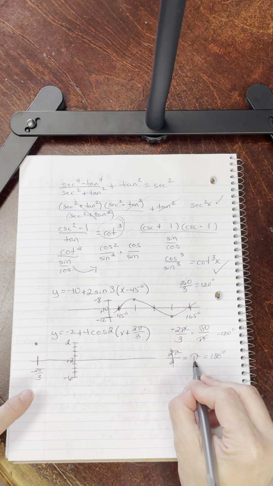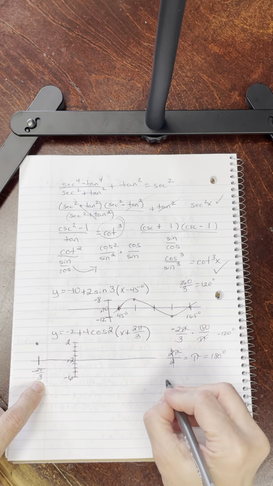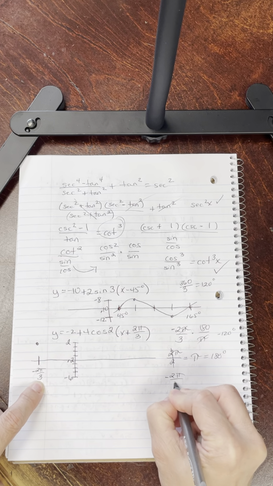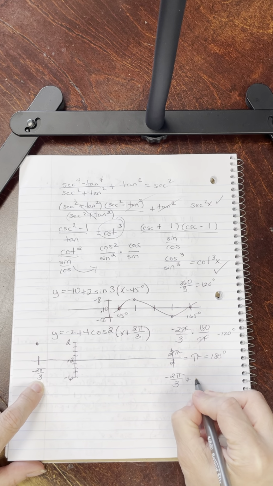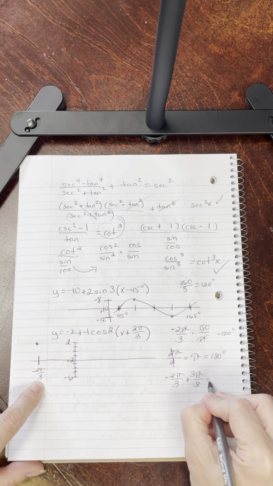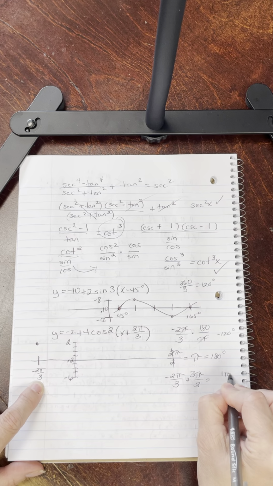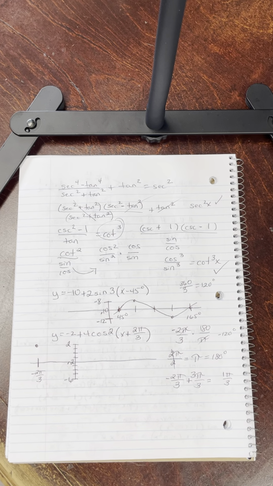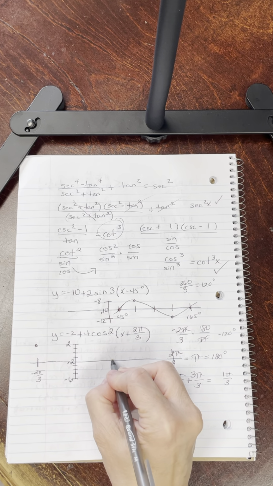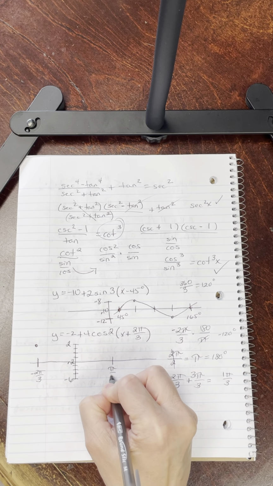So I'm adding pi to this starting place of -2 pi over 3. And when I add that with pi, common denominator makes it 3 and 3. So I know that where it ends is going to be at 1 pi over 3 or pi over 3. So wherever that section is ending is going to be pi over 3.